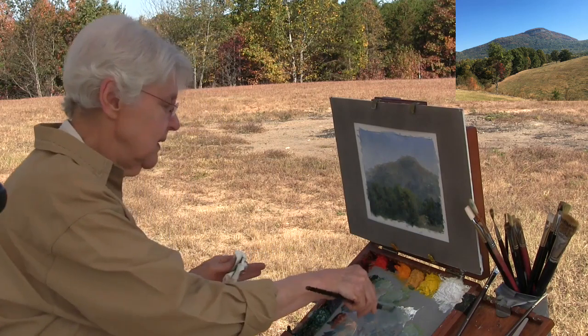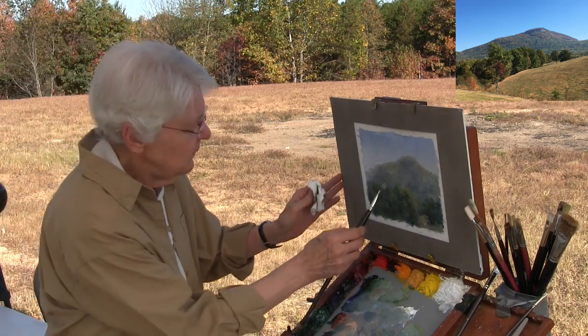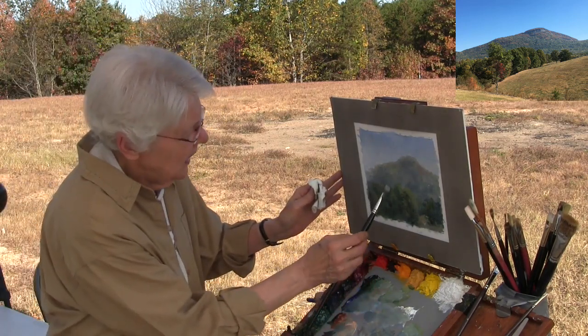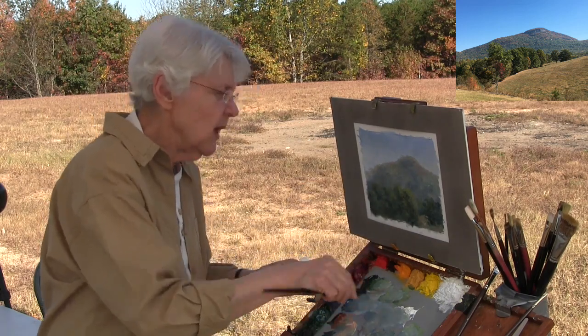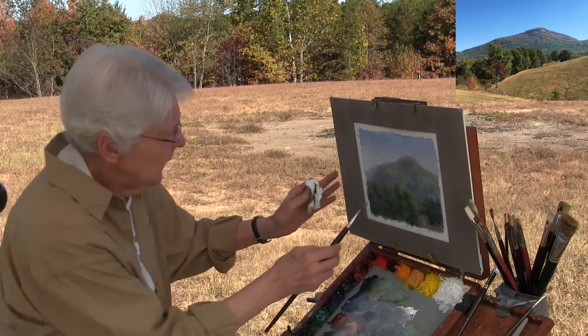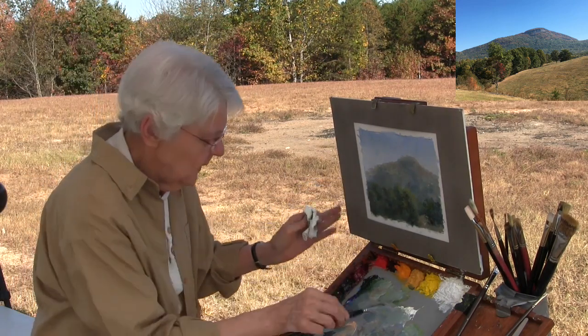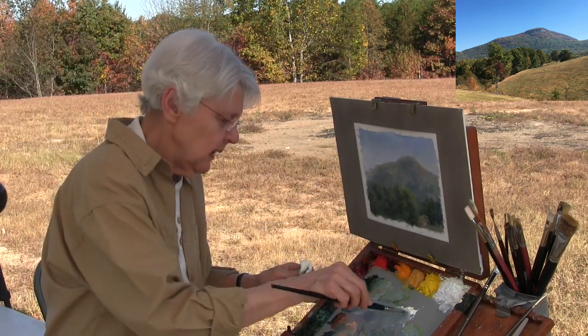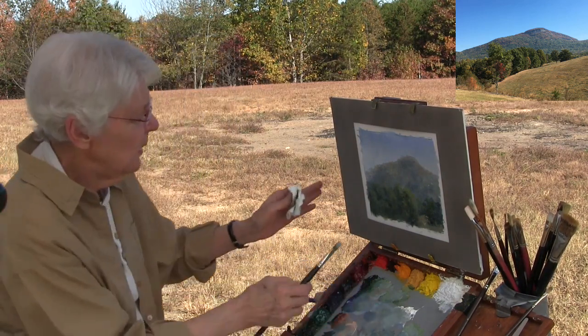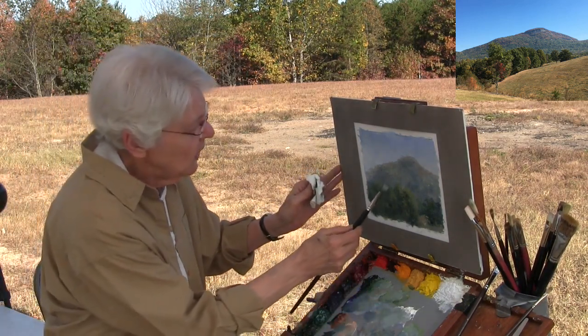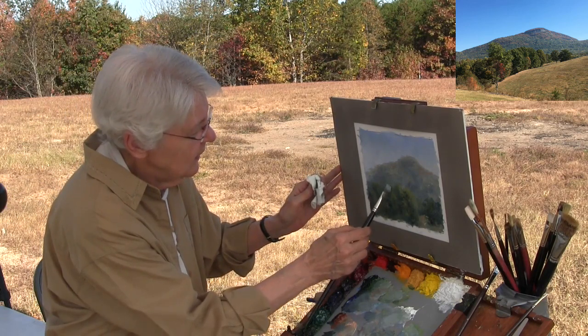The other thing I have to watch, and I don't know whether it's unique to me or whatever, is that sometimes you can look at a scene so long that you can no longer see it. I do that sometimes. I start reaching a point where I'm not quite sure what I'm seeing.